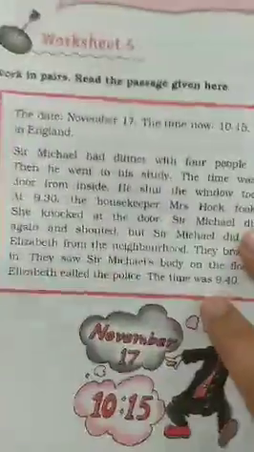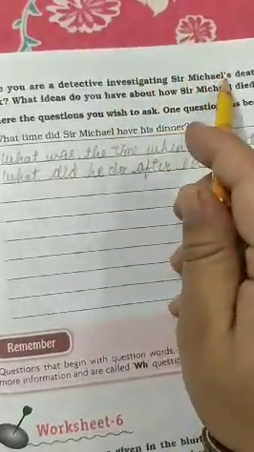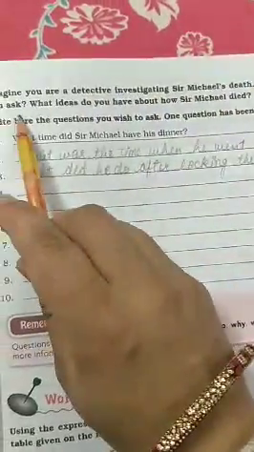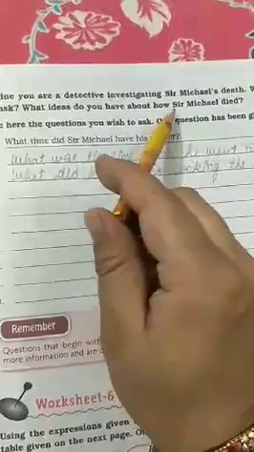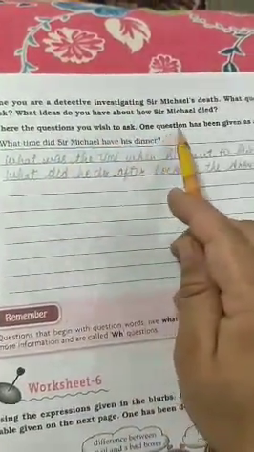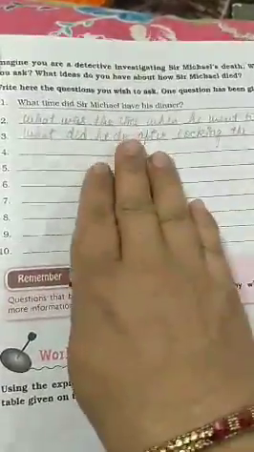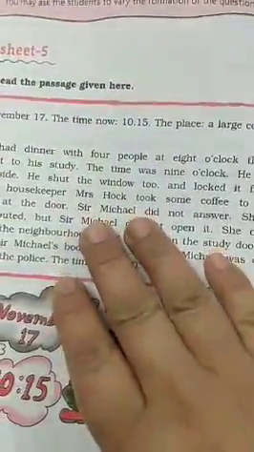So this is a paragraph given to you here, and on the basis of this paragraph, imagine you are a detective investigating Sir Michael's death. What questions do you ask? What ideas do you have about how Sir Michael died? Write here the questions you wish to ask. One question has been given as an example. So what you have to do is frame questions on the basis of this given passage here.